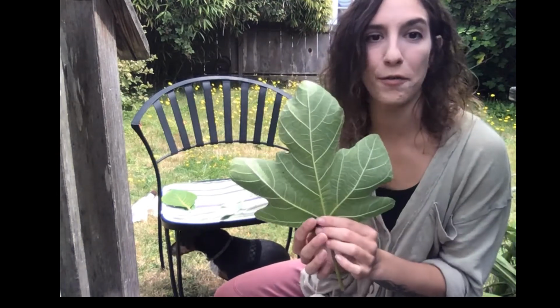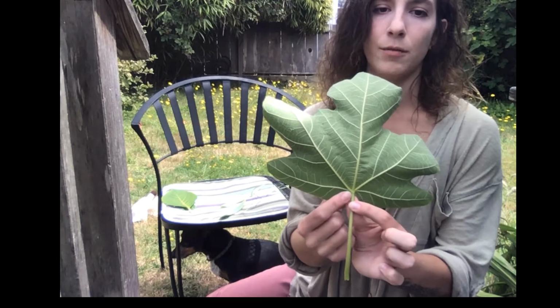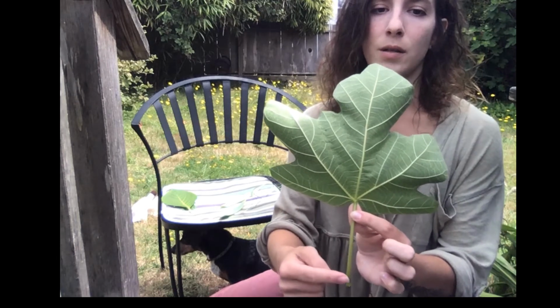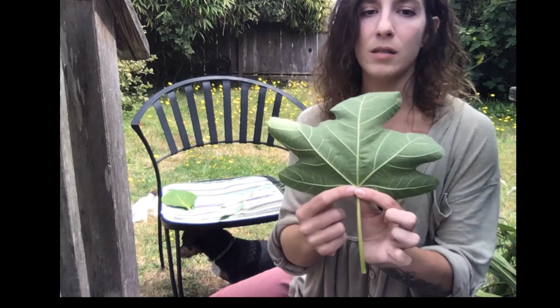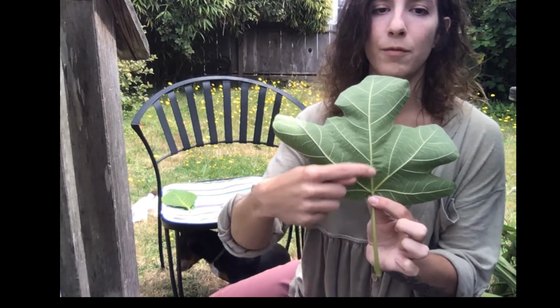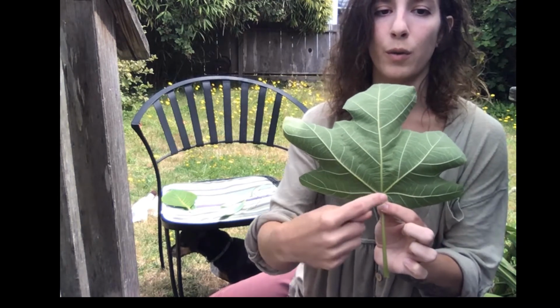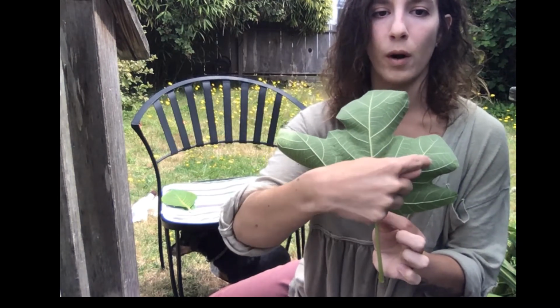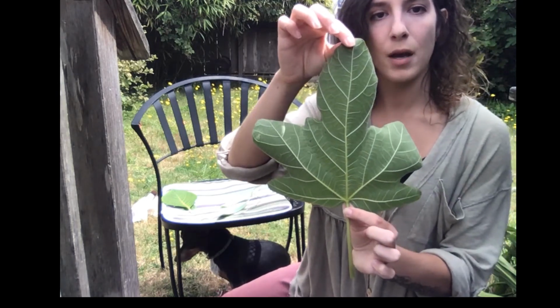So this happens to be a fig leaf from my yard. I collected it from that tree right back there. And it's a really good example of what we call palmate venation, because here we have the petiole of the leaf. Where the blade starts, the main veins split into apparently 5 main veins. And so we call this type of pattern palmate venation, like palm of your hand.